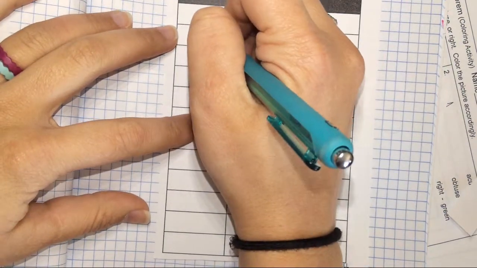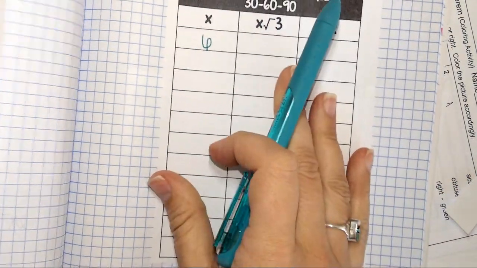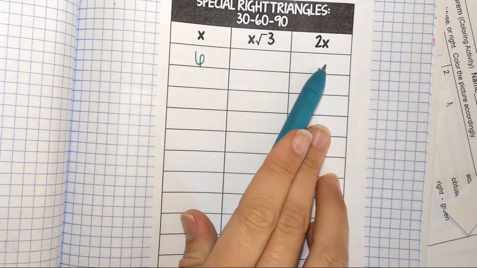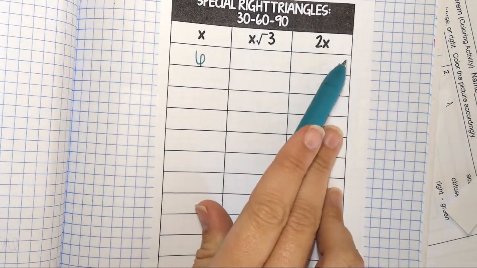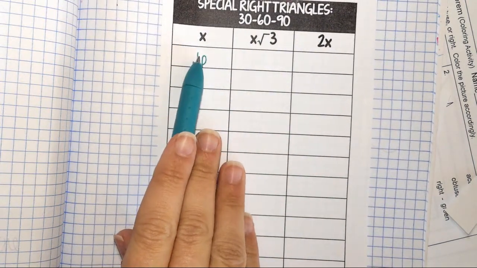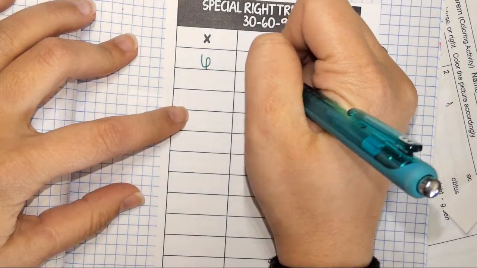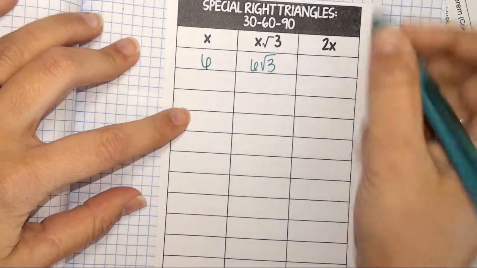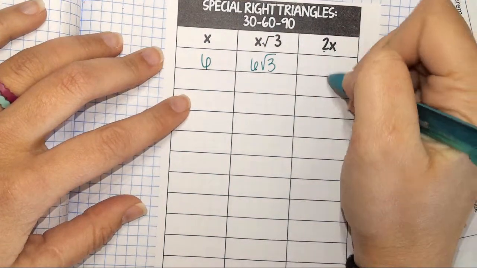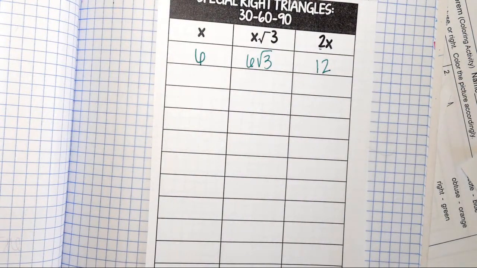If I give you 6, and it's a 30, 60, 90, it's small side, big side, hypotenuse. The hypotenuse is the longest side. So small side, medium side, longest. So it's 6, and then you're going to have x root 3, but what was our x this time? So it's 6 root 3. And then you're going to do 2 times x, so 2 times 6 is? And you do that every time.